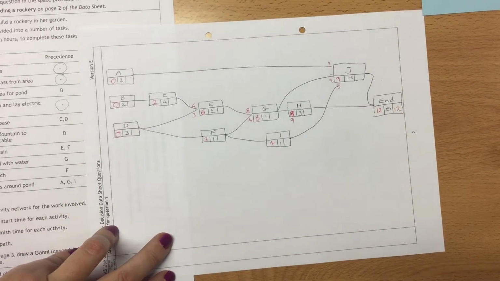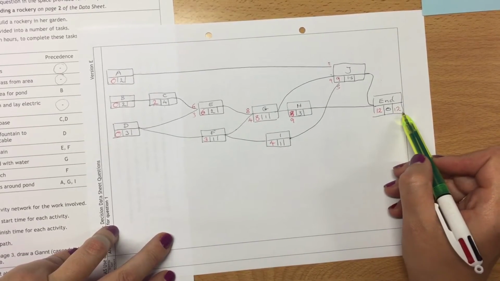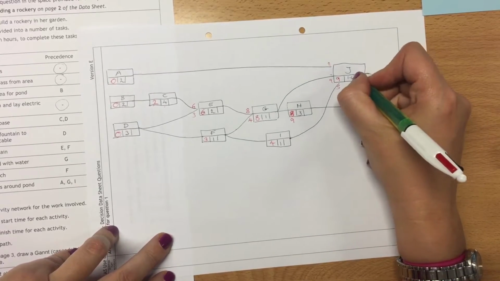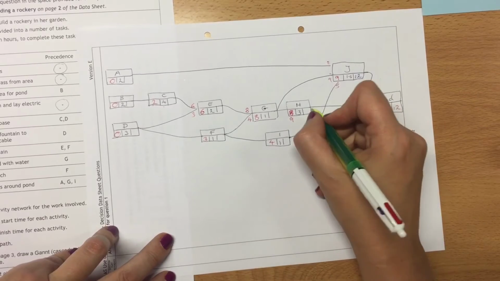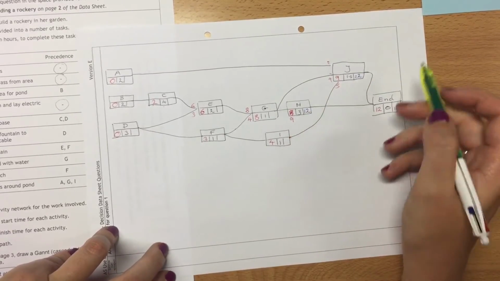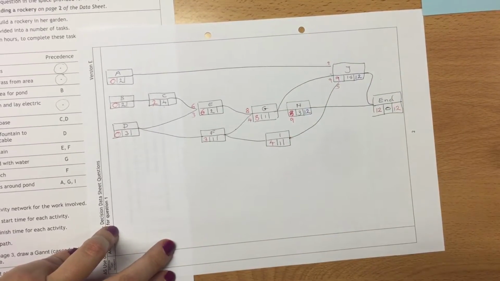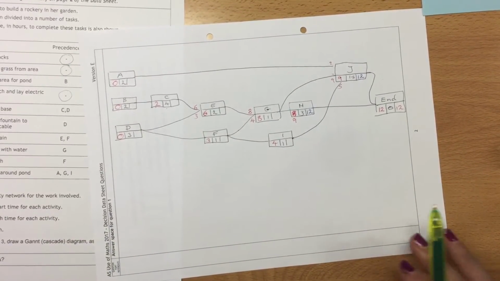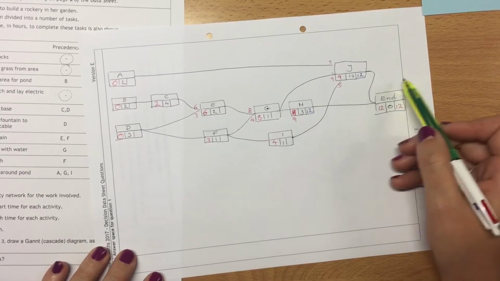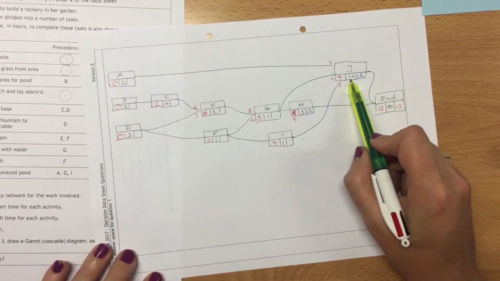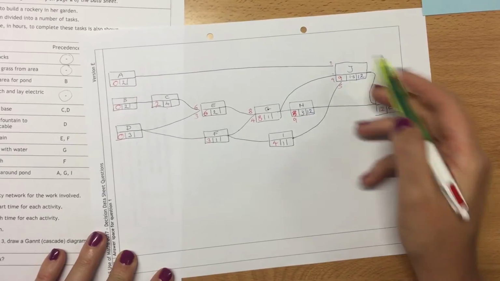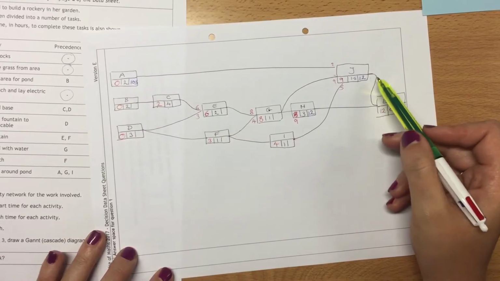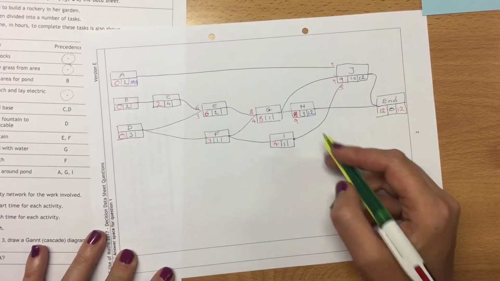So when we are going backwards, you've got 12 take away 0. 12 take away 0 means that this one's going to be 12 and this one's going to be 12. When we go backwards, we use the earliest deadline. So we've got 12 take away 1.5. So that gives us 10.5. That also puts a 10.5 into I.